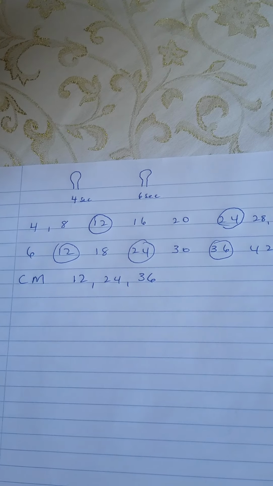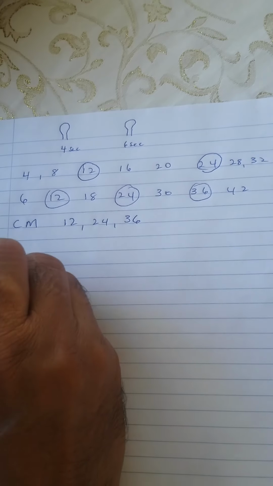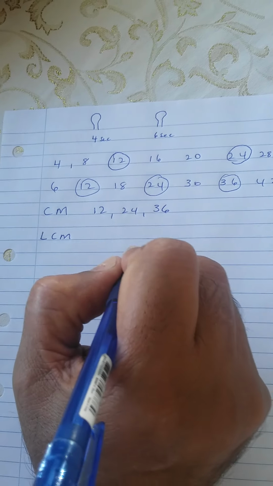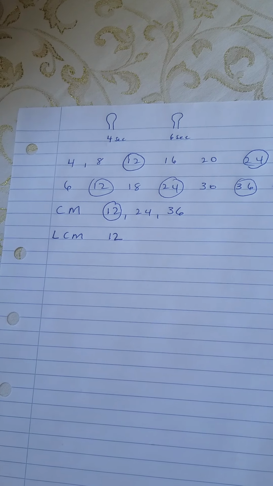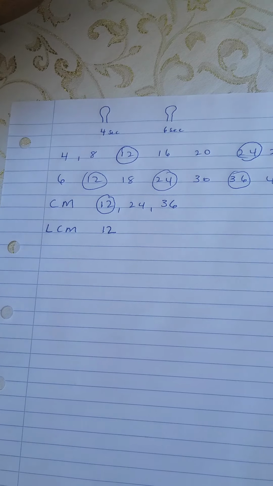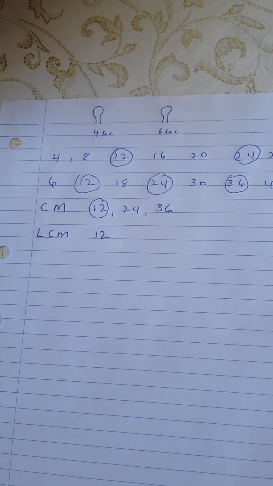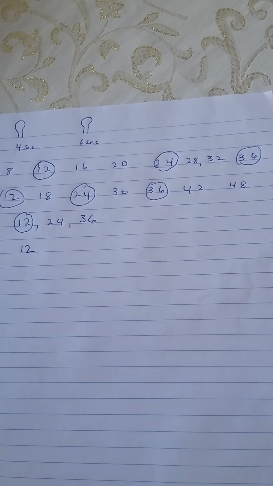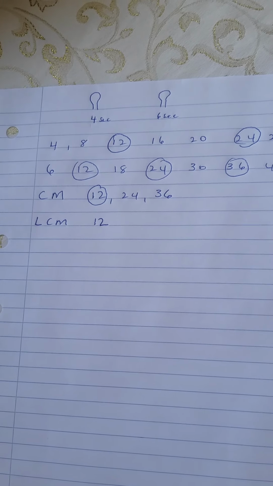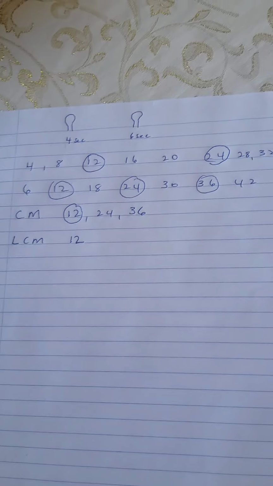But the lowest of the common multiples, the lowest common multiple, would be 12. And from now on, you'll hear me talking about LCM, lowest common multiple. How do you get that? Firstly, you state the multiples of the numbers. Then you look to see which ones are common, common meaning belonging to both. And then you look for the lowest one. So you have the lowest common multiple. Let's try another one. This method is called the iterative or the listing method.